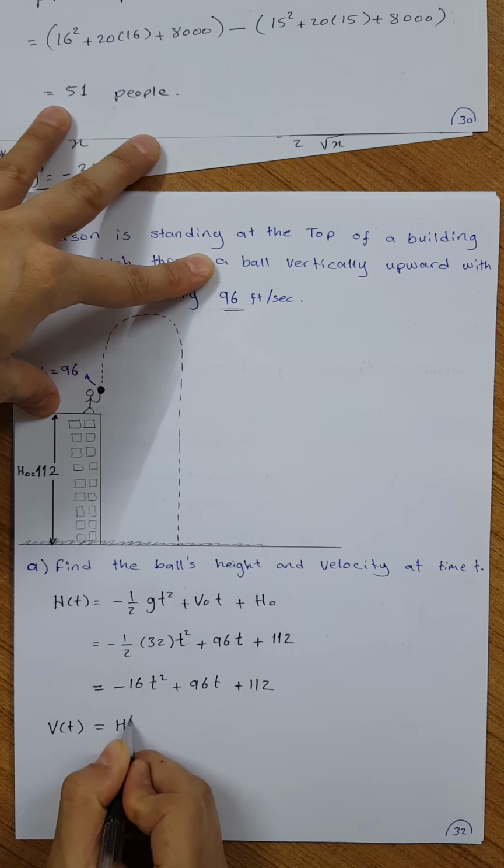The second requirement says, when does the ball hit the ground? What does that mean? If you look at that one, it is required from you to find the time. That means you are searching for t. T is equal to what? When does the ball hit the ground?